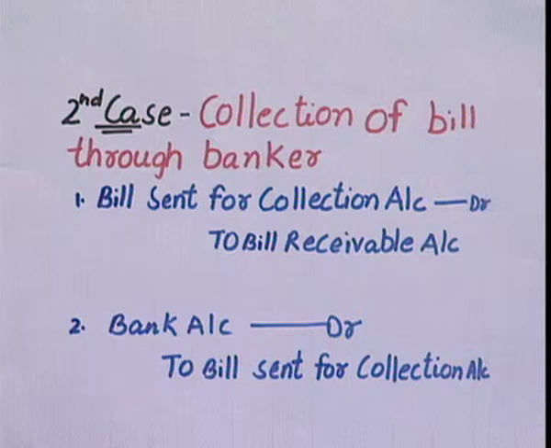Second option which is available to the drawer is he retains the bill with him till the date of maturity, and a few days before the maturity he sends it to his bank for collection. So, when he sends the bill to his bank for collection, the following entry is passed: bill sent for collection account debit to bill receivable account. When he receives an advice from his banker that the bill has been collected, the following entry is passed in the book of the drawer. The entry is bank account debit to bill sent for collection account.